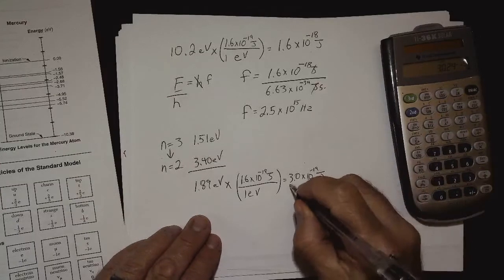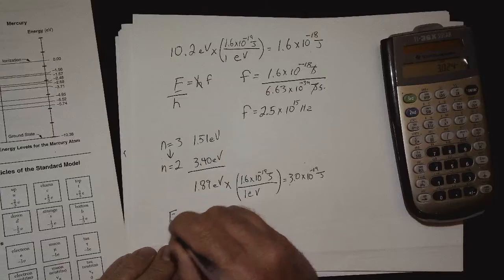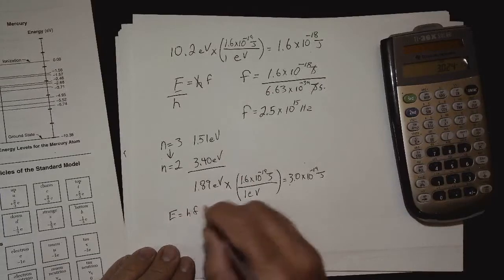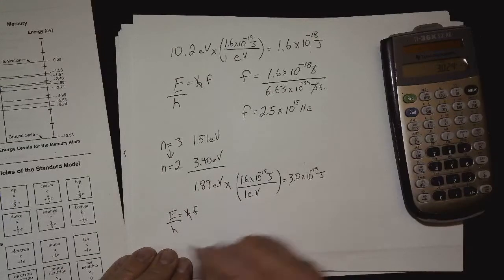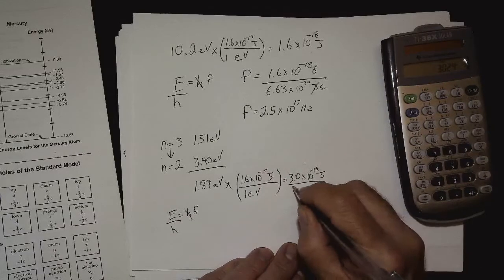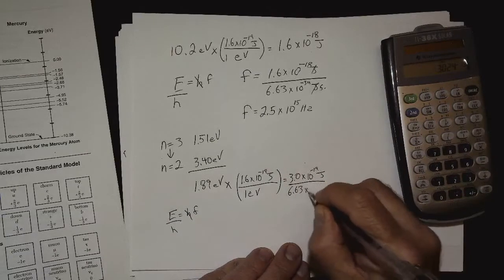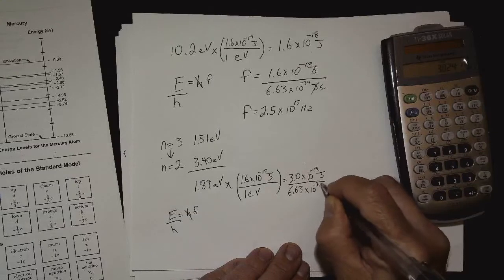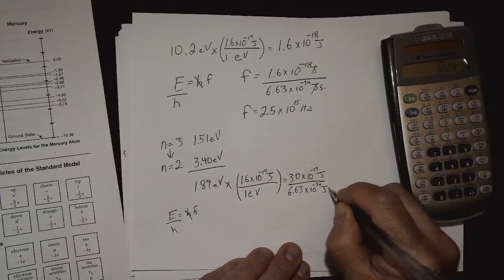And we know that we're using E equals hf to find frequency, so you're going to be dividing E by h. So let's just divide this by 6.63 times 10 to the minus 34th joule seconds.